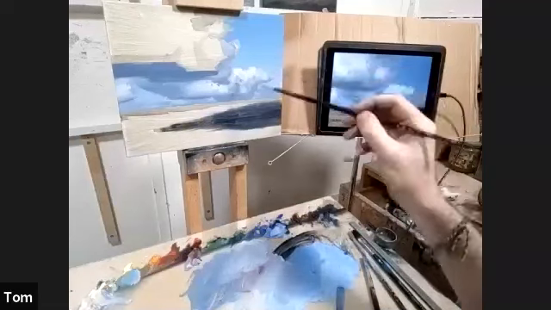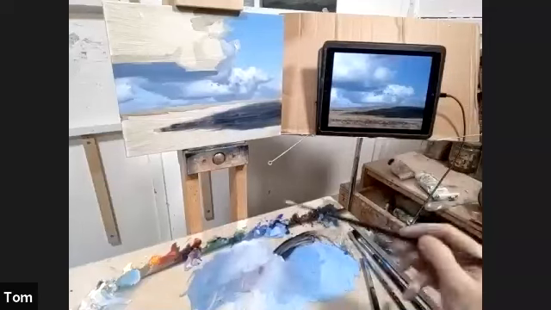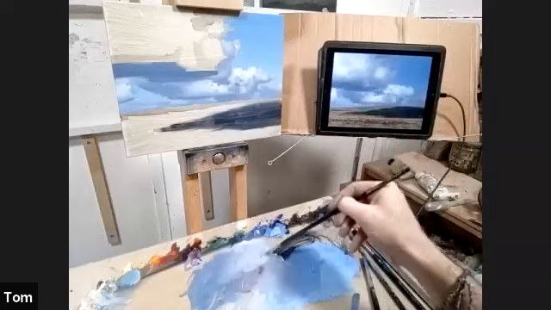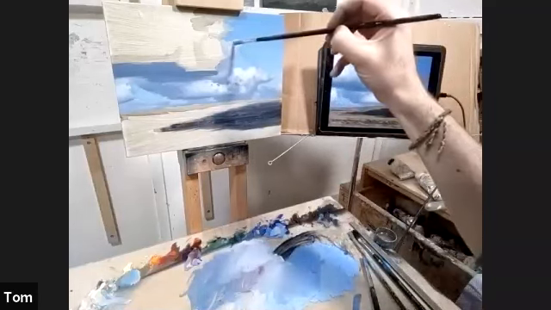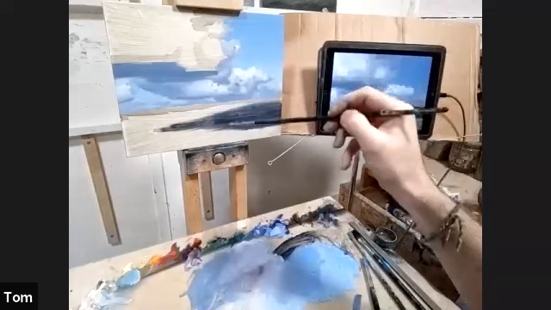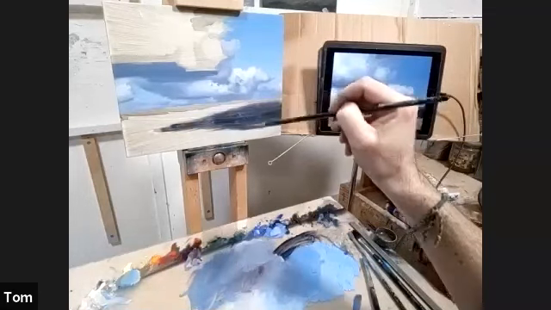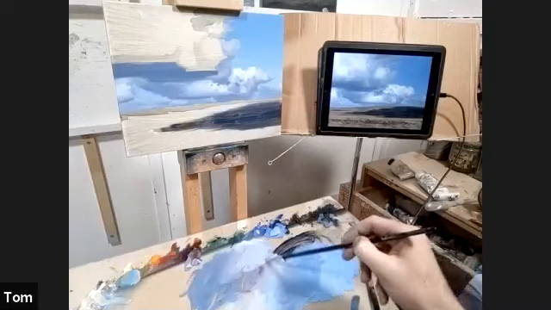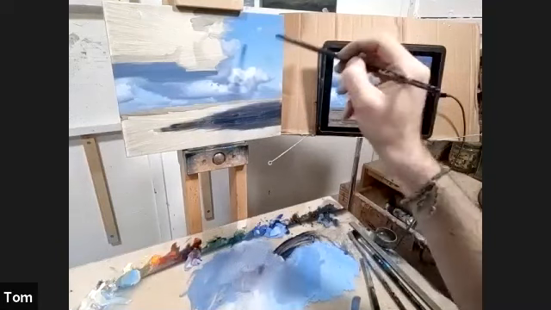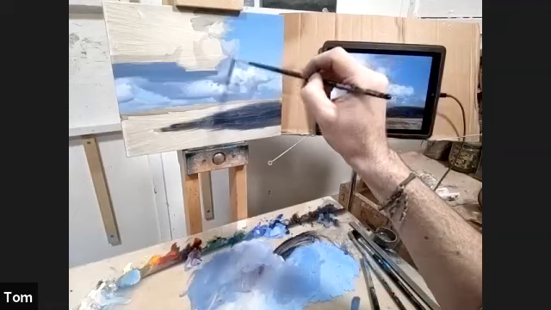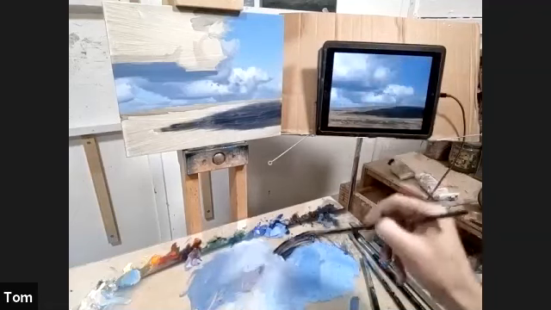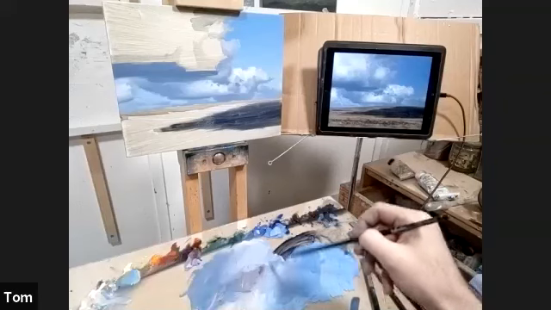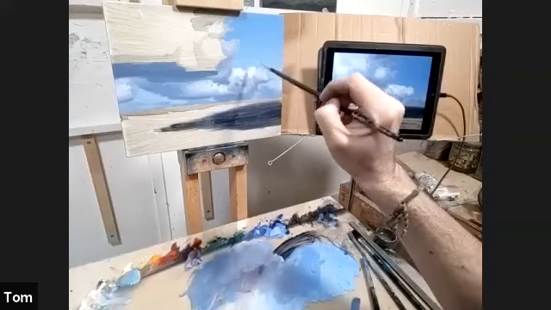So if you are struggling with how powerful it is and you are painting cloud, you might want to try cadmium red instead, which itself is quite strong, but it's not as strong and unwieldy as alizarin crimson. I just happen to think alizarin crimson is more versatile as a red. That's why I use it.